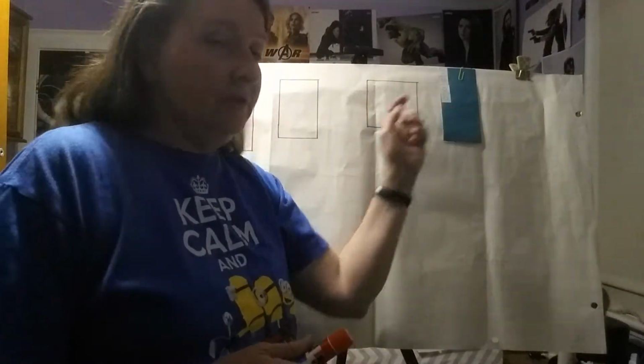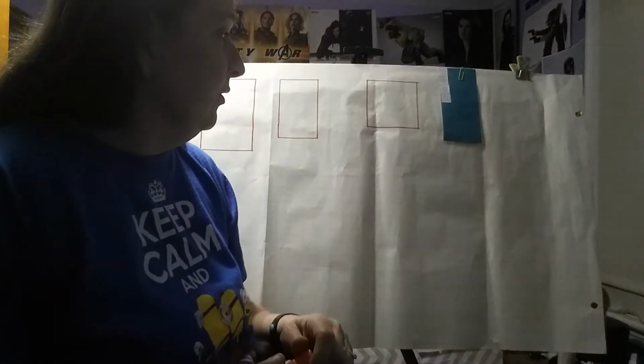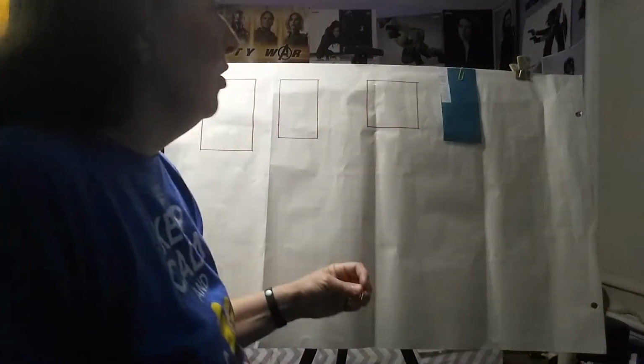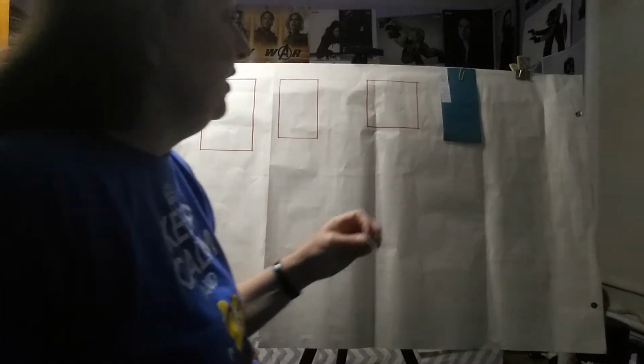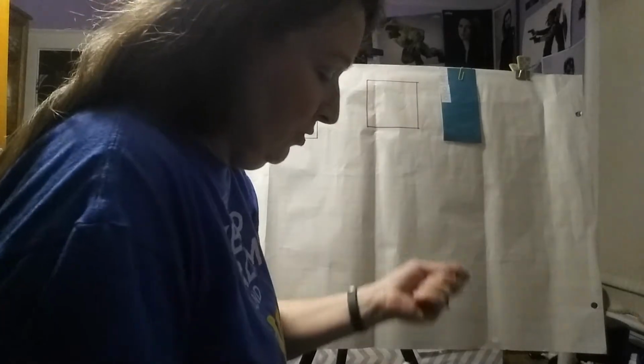Hello boys and girls. Today we're going to take another look at calculating the area of a particular object. In this case, a rectangle. When we were calculating the area of objects on our last activity, we took these little squares and put them onto the object.